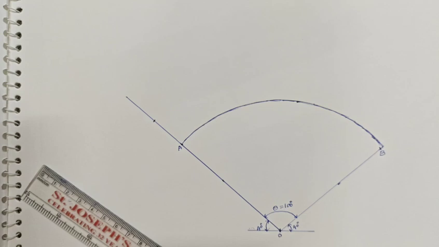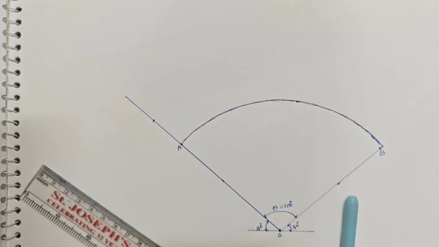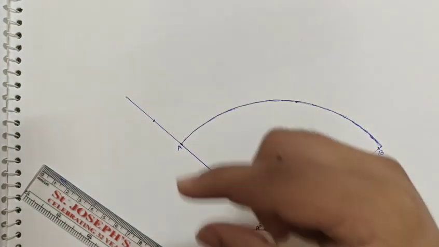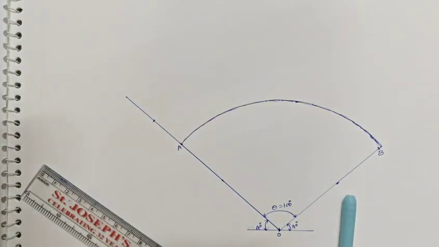Okay, then from this center point you need to draw the circle of radius. How much we have? 2.5 centimeter. Let us see, this length is how much? 50 mm. 50 mm half should be how much? 2.5.